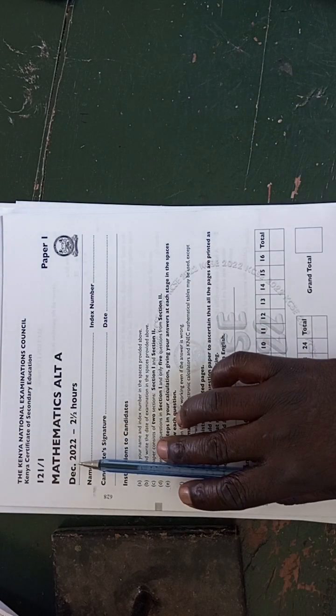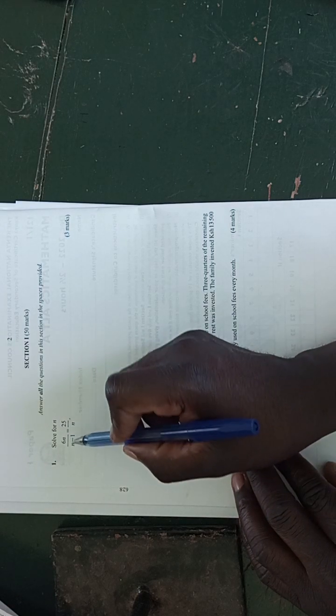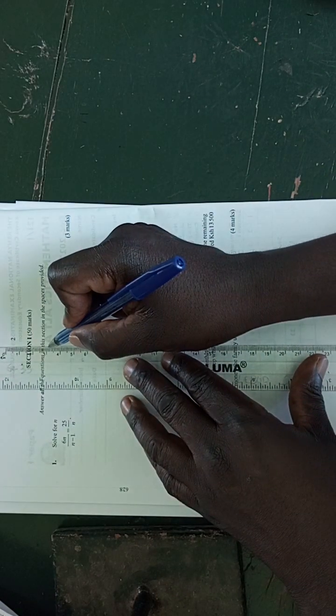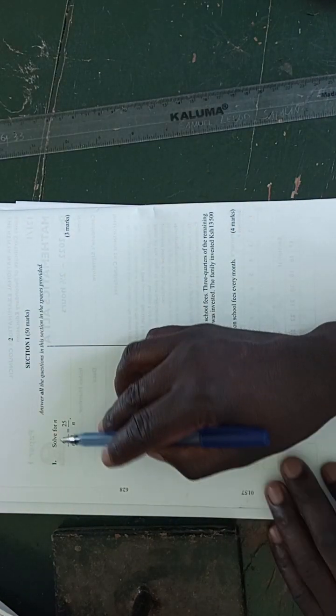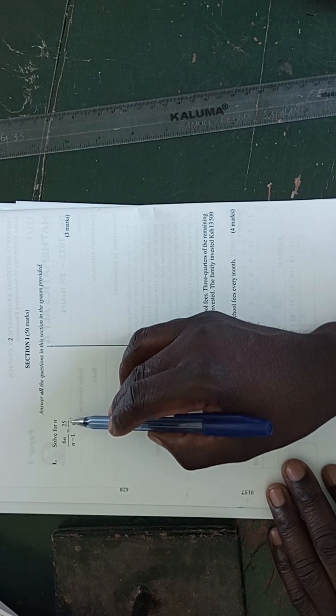Today we are looking at Mathematics Paper 1, Question 1. In Question 1, solve for n: 6n all over n minus 1 is equal to 25 all over n. We are supposed to find the value of n. We have 6n all over n minus 1, then we have 25 all over n.